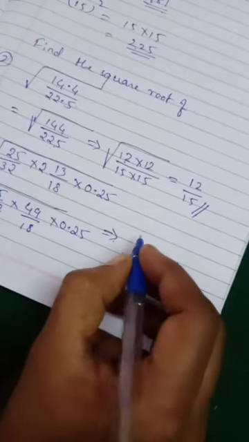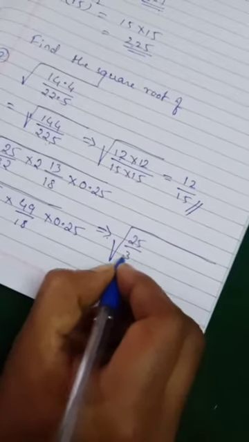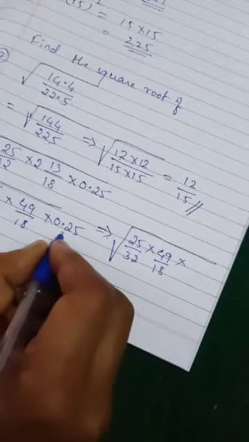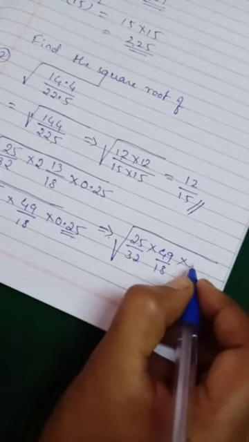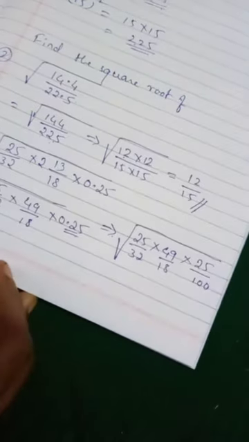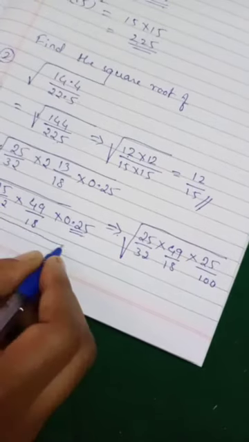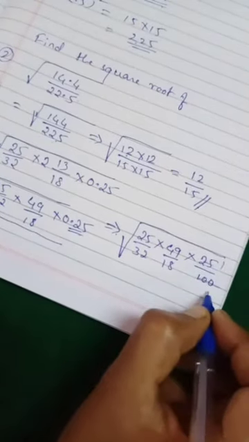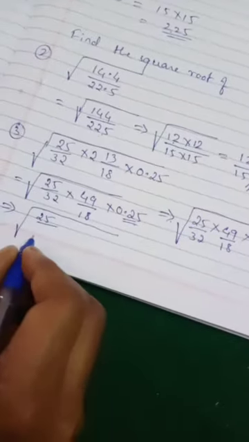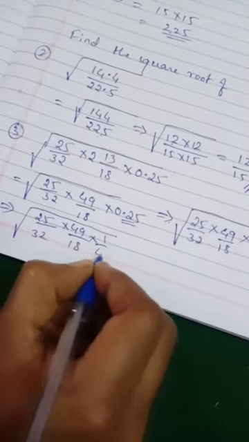This implies we can write it as 25 by 32 into 49 by 18 into 0.25. I'll write 0.25 as 25 by 100. After simplification, 25 ones are 25, 4s are 100, that is 1 upon 4. So it is 25 by 32 into 49 by 18 into 1 upon 4.